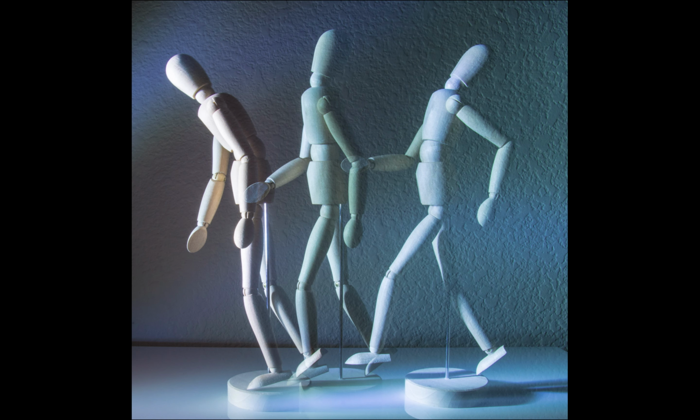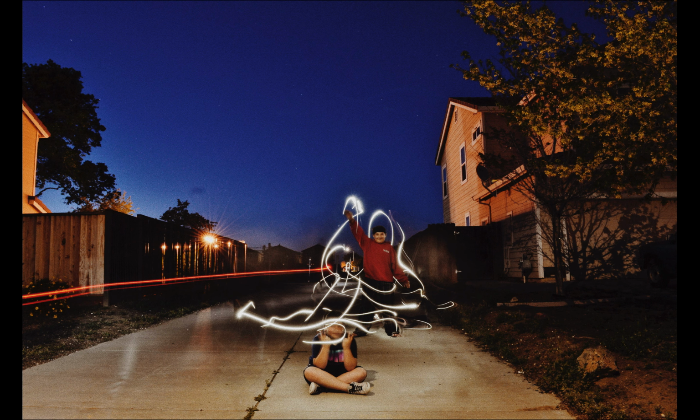He was inspired, I believe, by Muybridge, who's in the reading. Another light painting, really fun, of the kids on the block. And this is a long enough exposure that you get a little bit of the scene around, so you get that combination of the existing light and then the painted light.